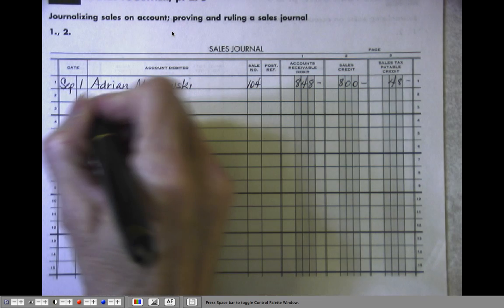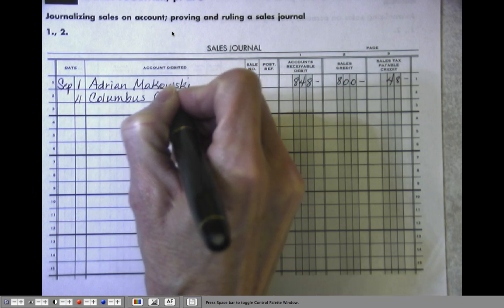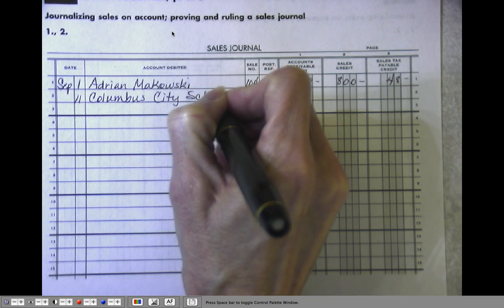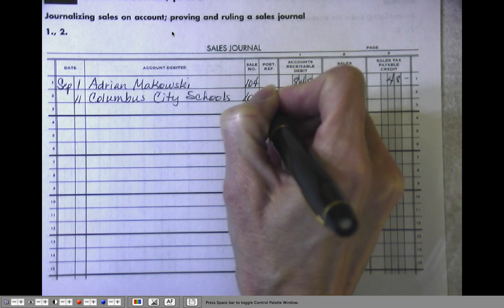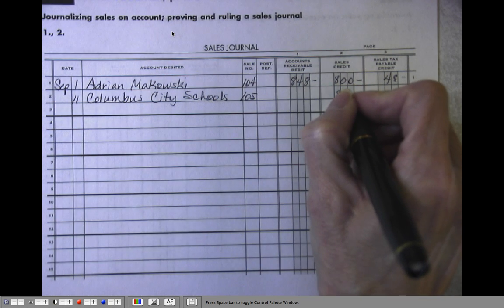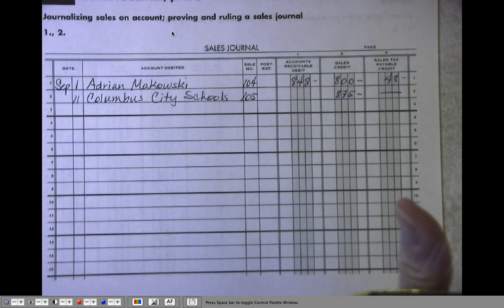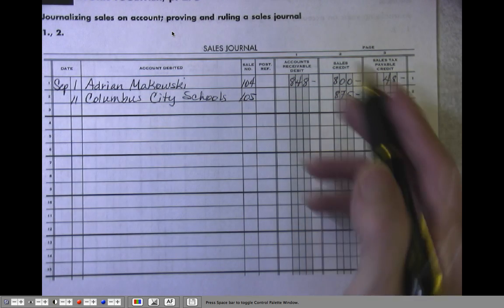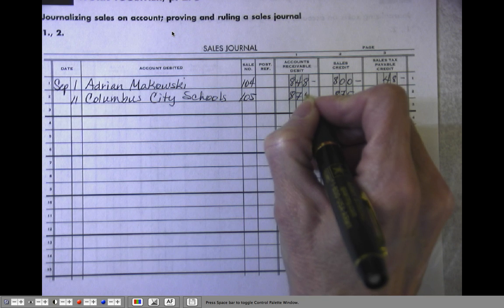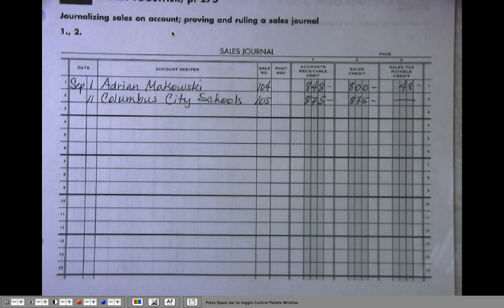So the amount that they owe and the amount of the sale is one and the same. Put in the date the 11th. Columbus City Schools is our customer. This would be 105, and the amount of that sale was $875. So the sale is $875. There is no tax, and if you wanted to, you can't on Applia, but if you're doing it on paper, you could mark through it just so that it doesn't confuse you. So they owe us the same amount. And again, that would take 3 lines to record. No, it would take 2 lines because there's no sales tax. 2 lines to record in the general journal.